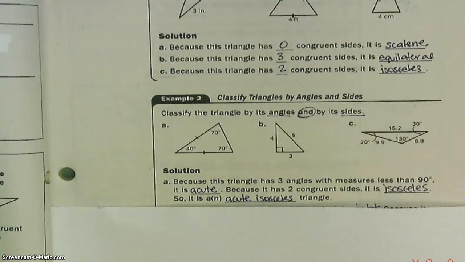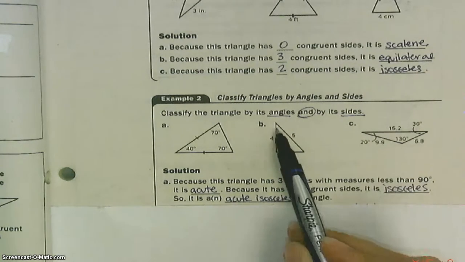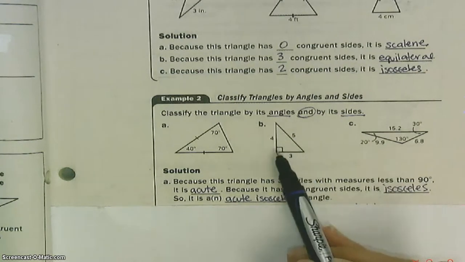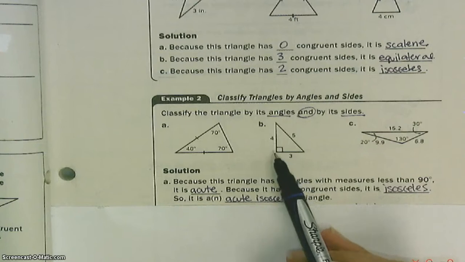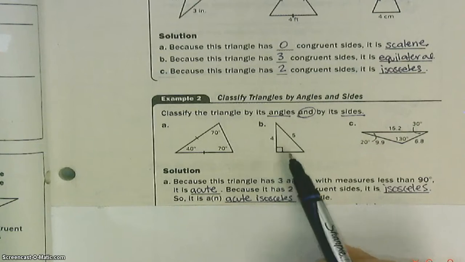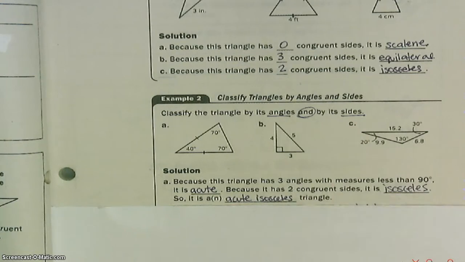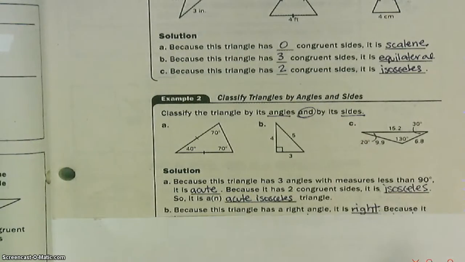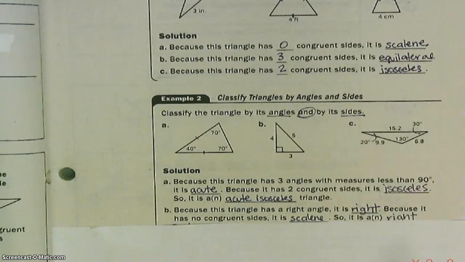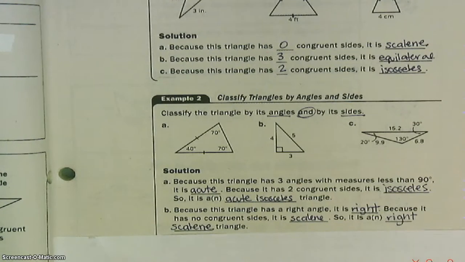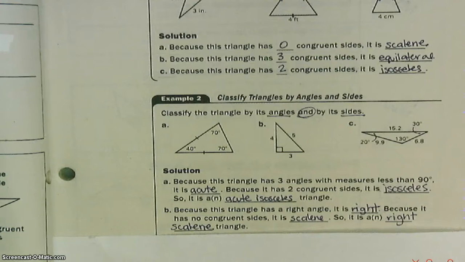In letter B, I see a right angle, an acute angle, and an acute angle. That one right angle makes this a right triangle. So a right triangle and no sides are the same. That's scalene. So a right triangle, that is scalene. We put those together and we call this a right scalene triangle.